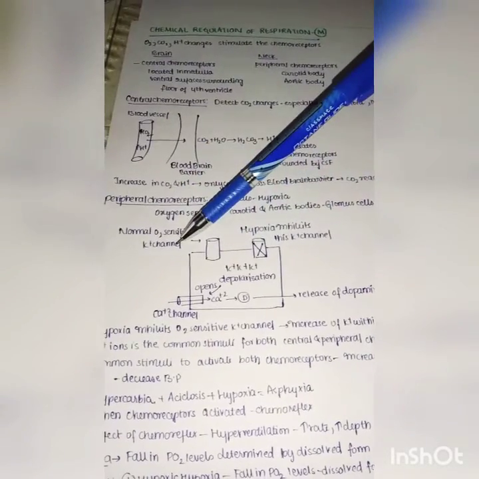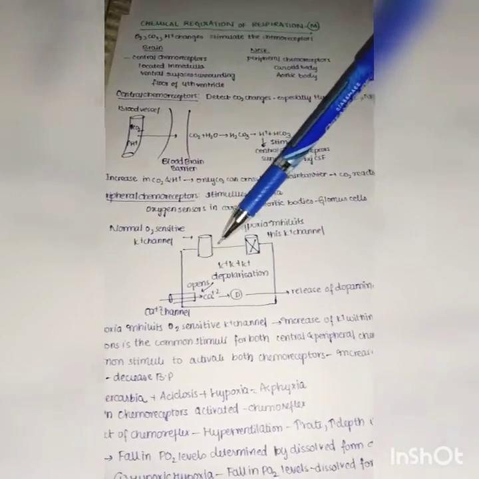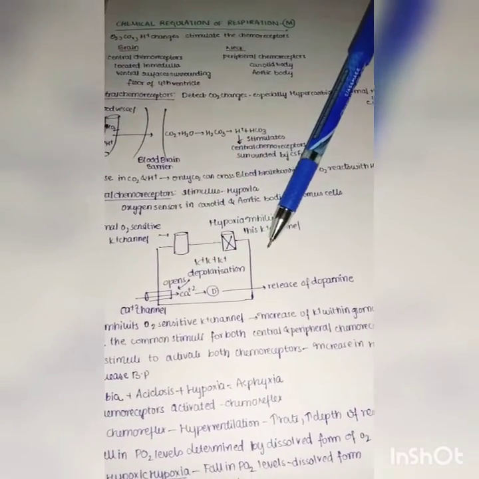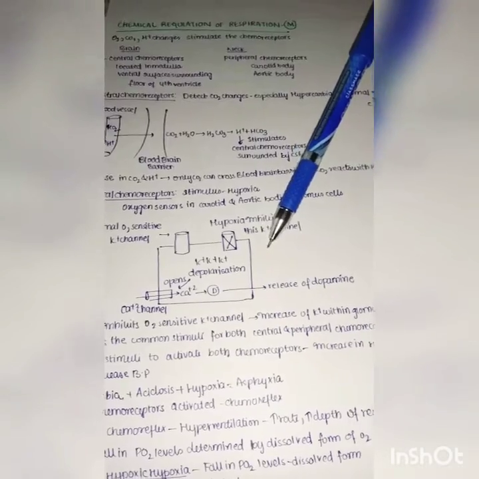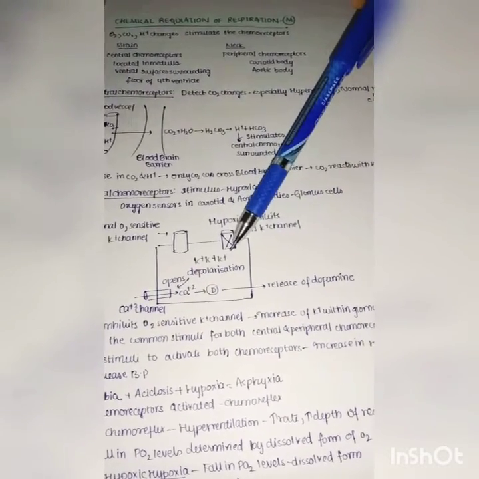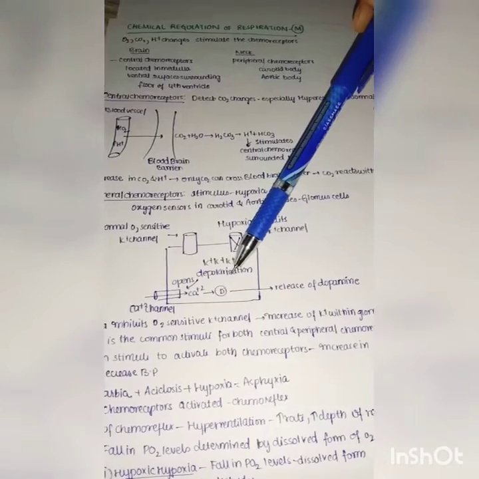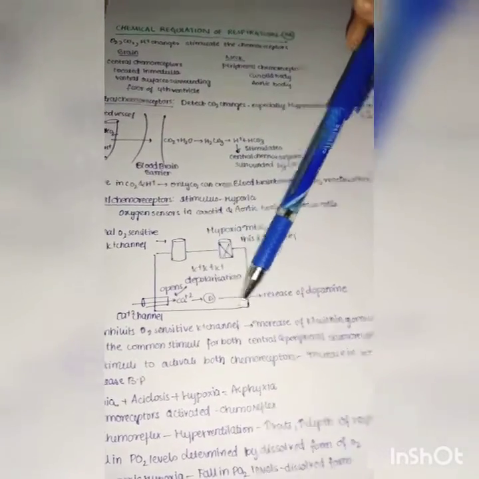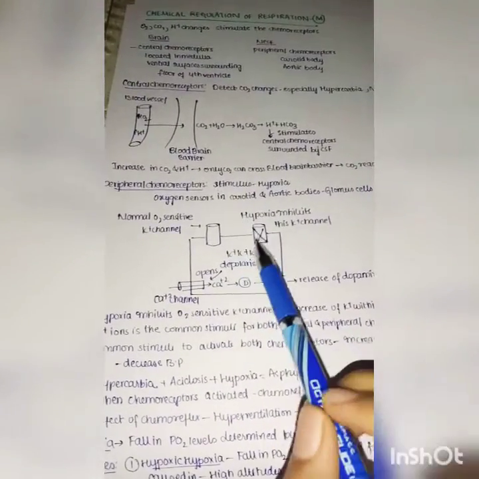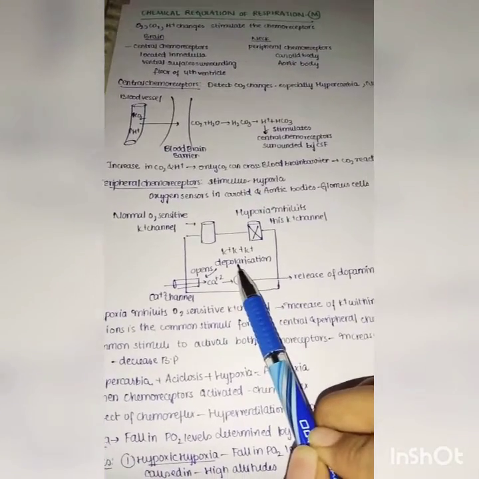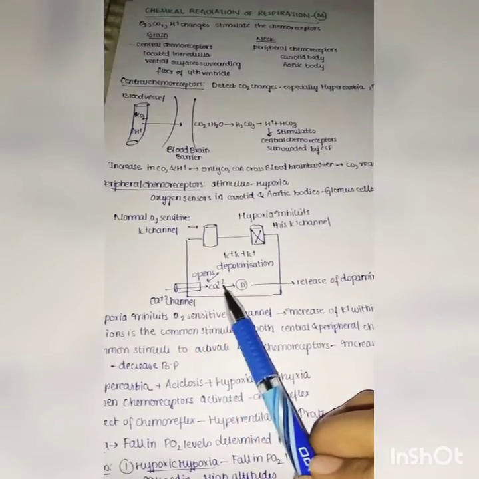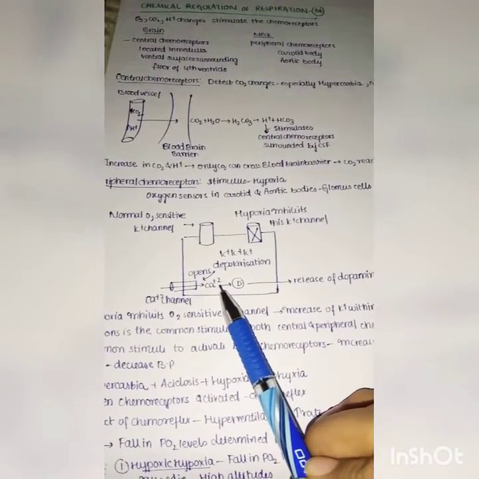So normally oxygen sensitive potassium channels are always open whenever there is higher oxygen, so that a lot of potassium goes out. But whenever there is hypoxia, it inhibits this potassium channel. So this potassium channel closes, which means the potassium starts accumulating inside the cell. As the potassium accumulates, the positive charge moves the cell towards threshold, so they undergo depolarization. Because of this depolarization, the calcium channels open, and calcium starts leaking into the cell.